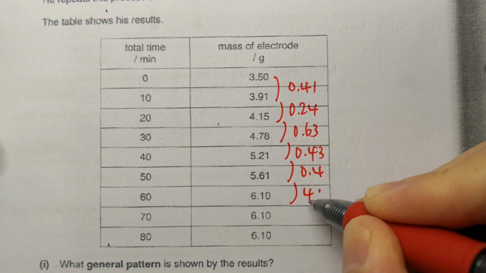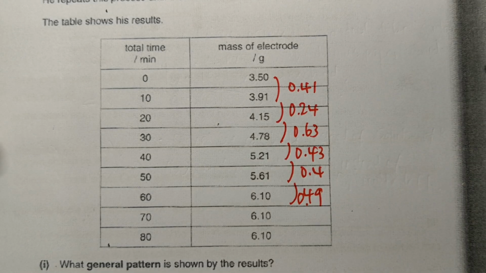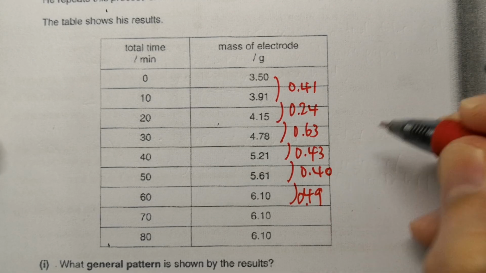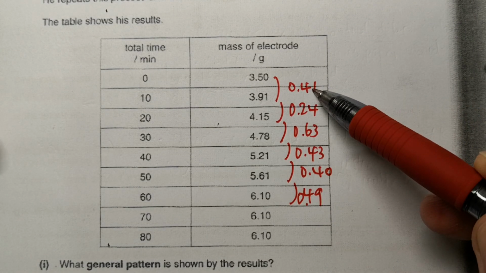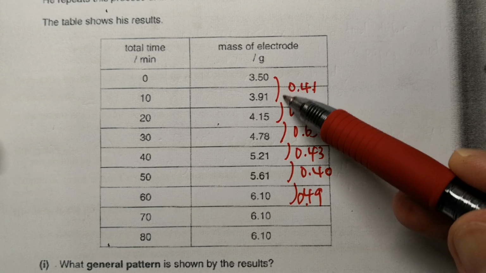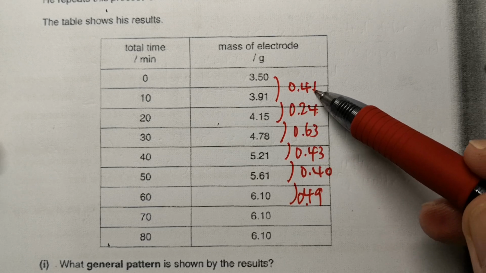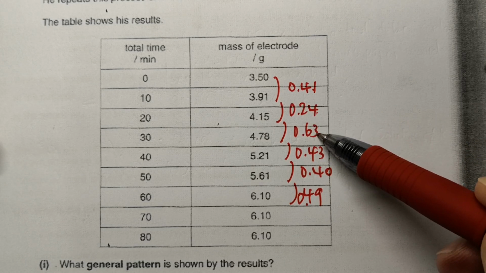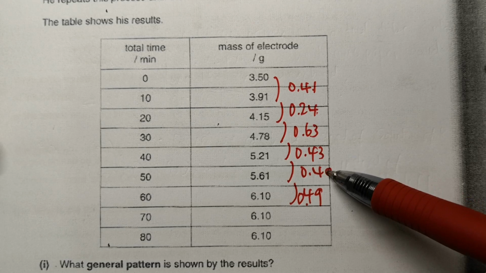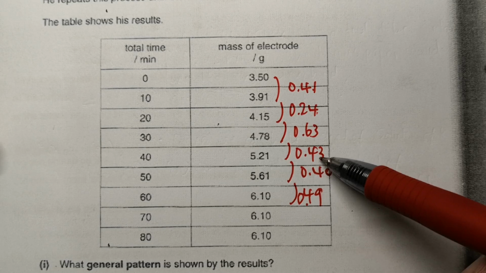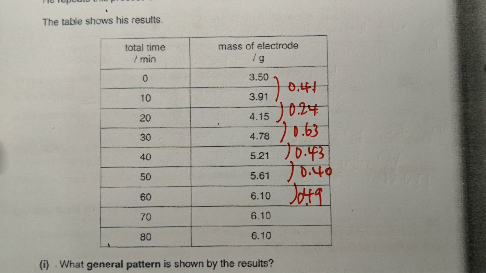3949, correct. Yeah. So if you look at it, you can see 0.4. Okay, then drop. The mass increase actually drops. Then the mass increase a lot. After that, the mass increase of the electrode becomes constant for every 10 minutes.